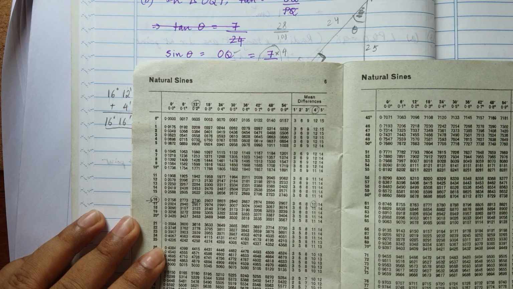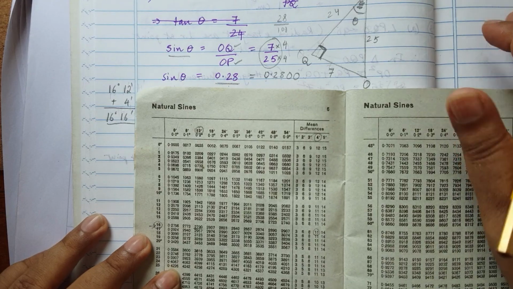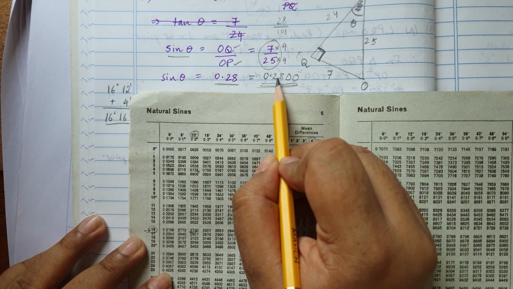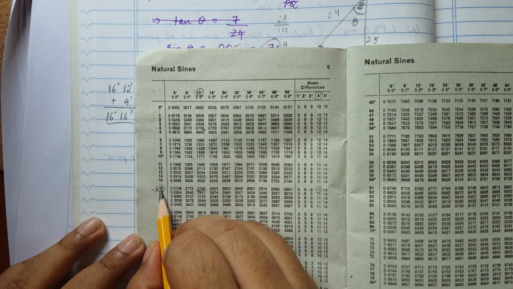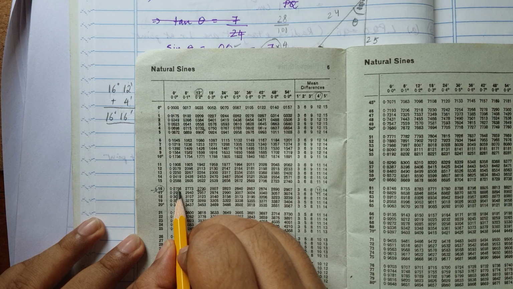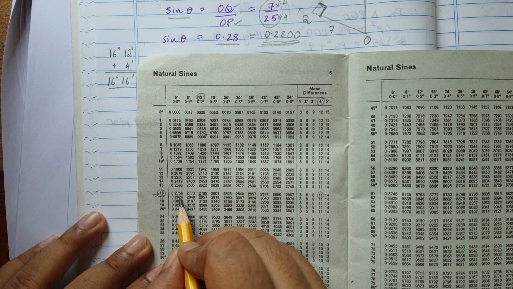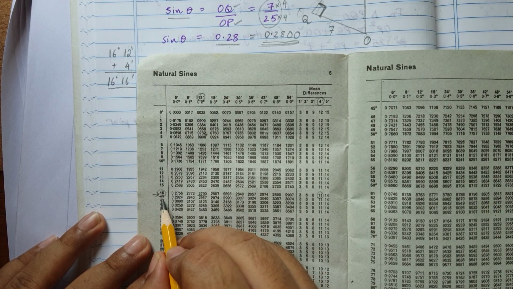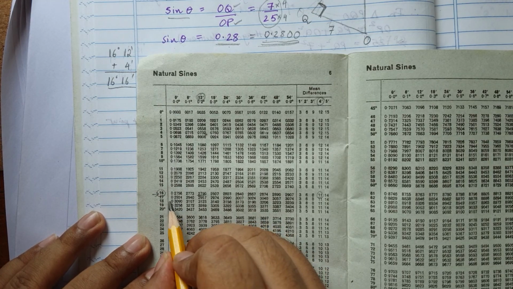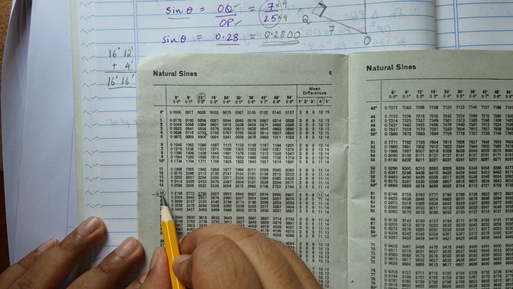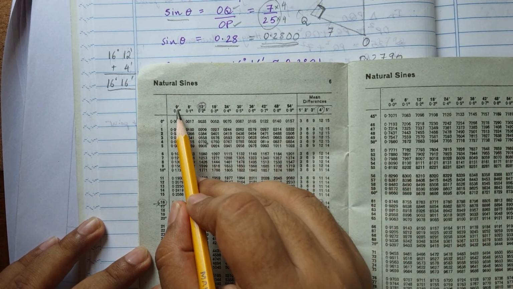Now I have to check for which angle the sine value is close to 0.2800. So 2800 is what I'm trying to find. If you look through, for 16 degree it is 0.2756, which is close to 0.2800, but 17 degree is exceeding 2800. It is 2924. So my angle will be somewhere at 16 degree and some decimal of an angle, and the angles given here are also in terms of minutes.